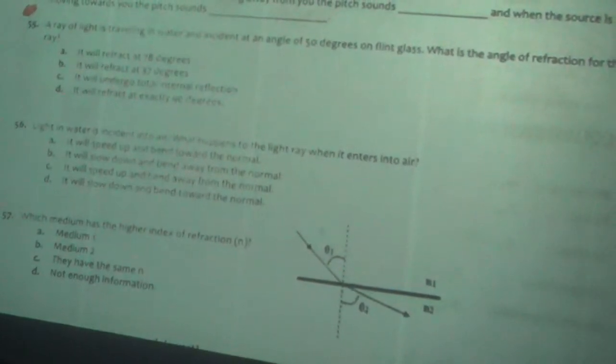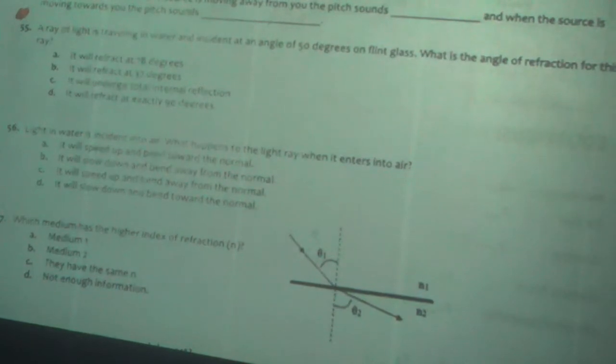So for 54, it says, in the Doppler effect, when the source is moving away from you, the pitch sounds... So if you're going away, that's going to be more spread out. It's going to sound lower pitched. When it's moving towards, they get squished together, so that's going to be higher pitched.